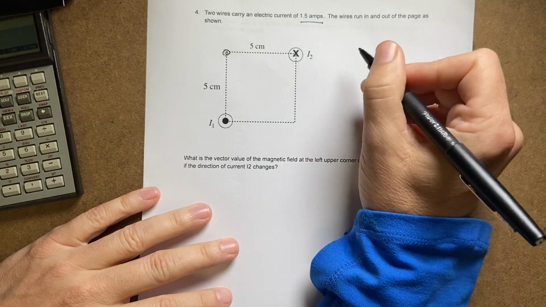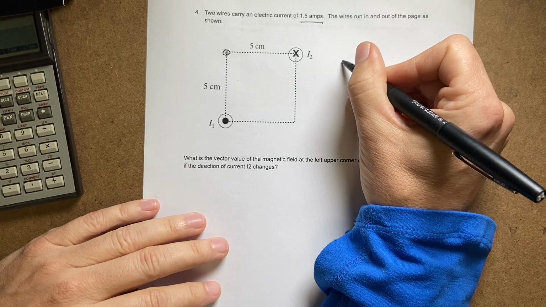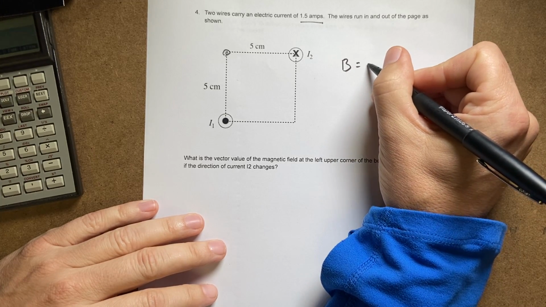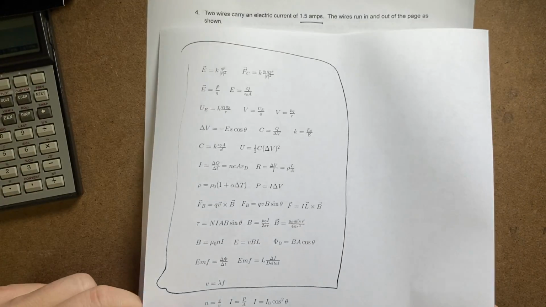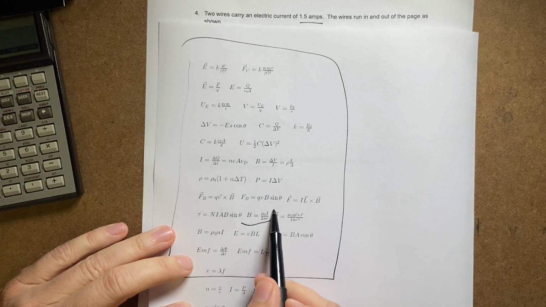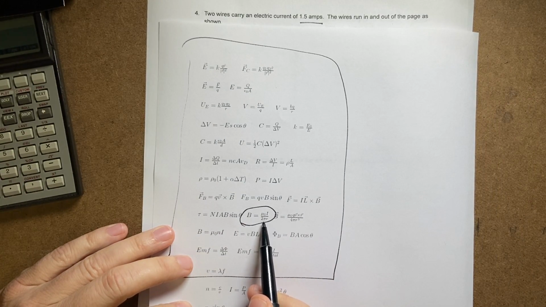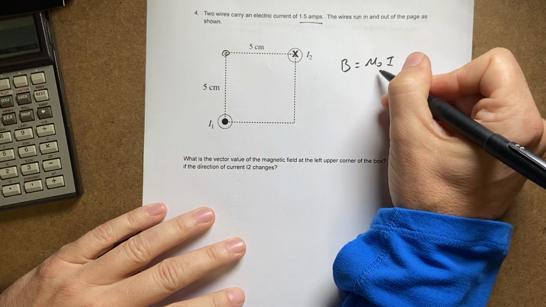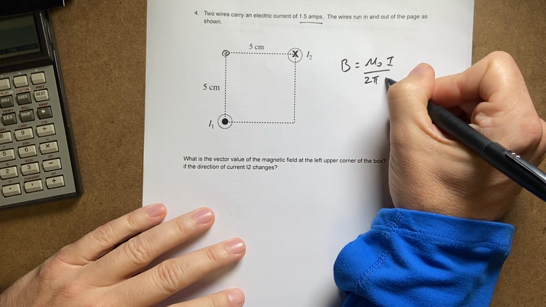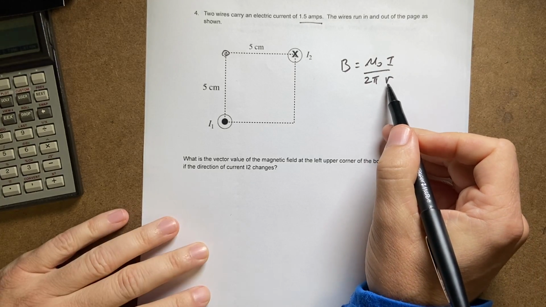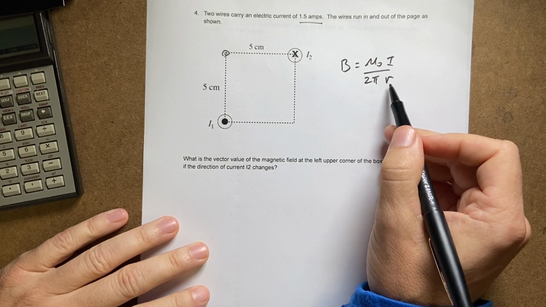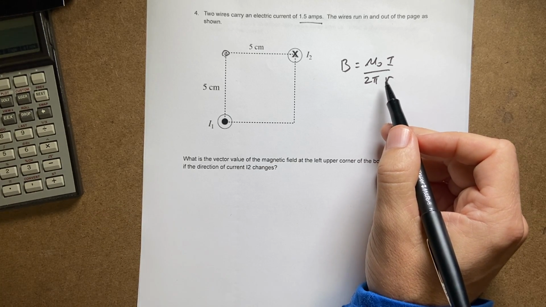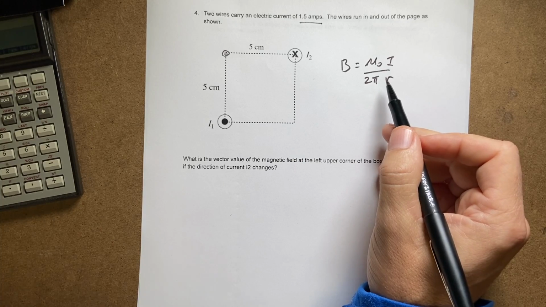So here we need to remember that the magnitude of the magnetic field due to a wire is, and this is not something you need to remember because I have it right here, B equals mu naught I over 2 pi r. So I is the current, r is the distance from the wire. But it's also a vector, right? And so I need to actually first get vector notation for which direction these are.